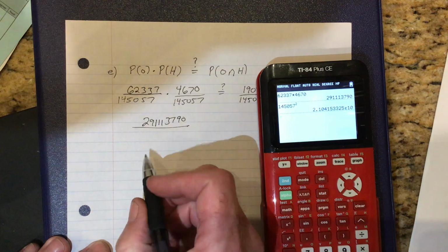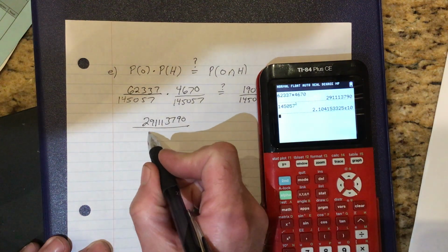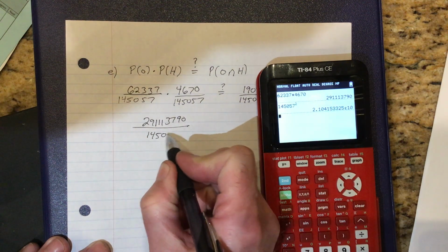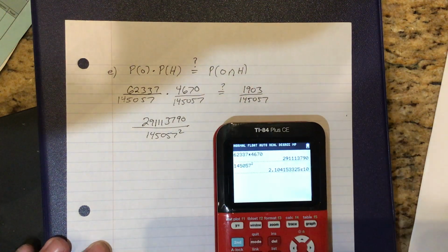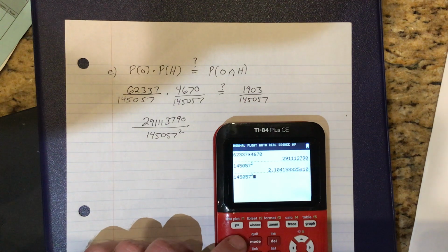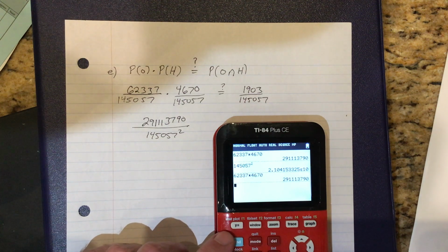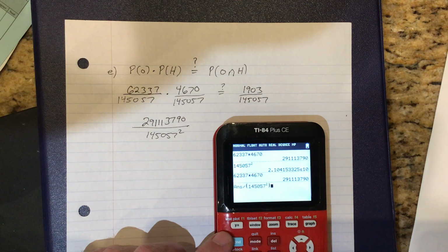Okay, big number. I'll just write that. All right, so, and we'll divide that by 145,057 squared.